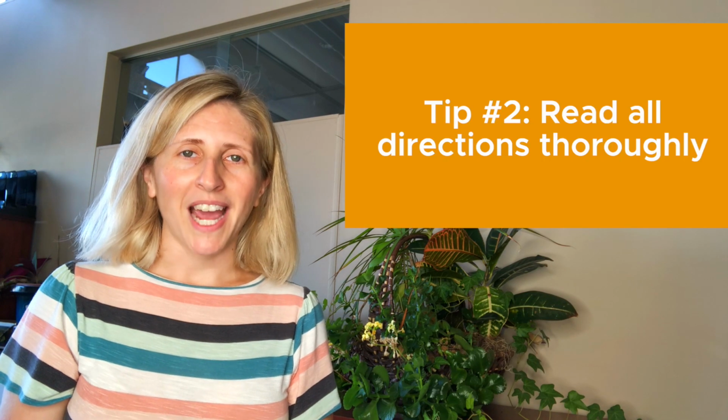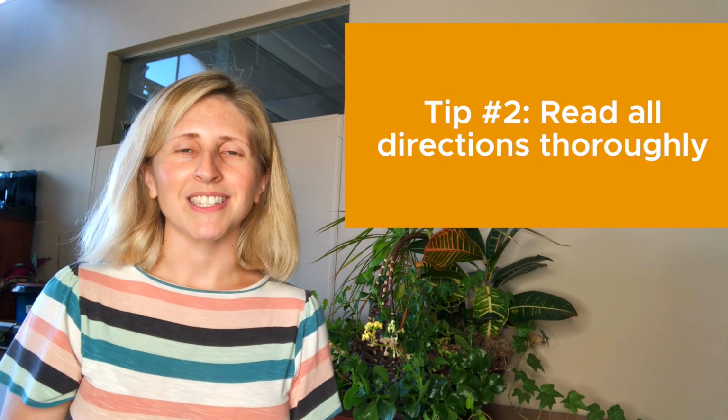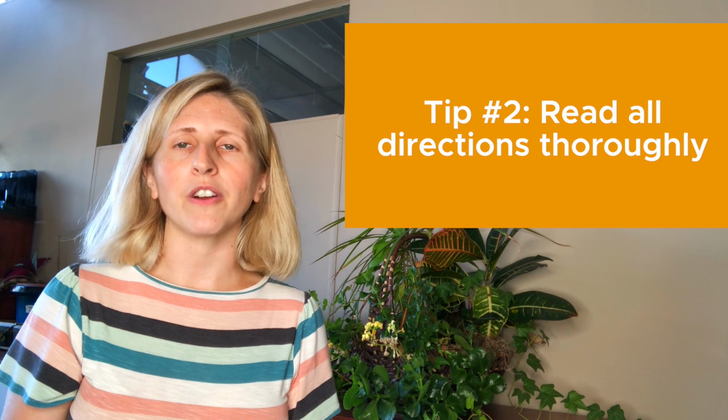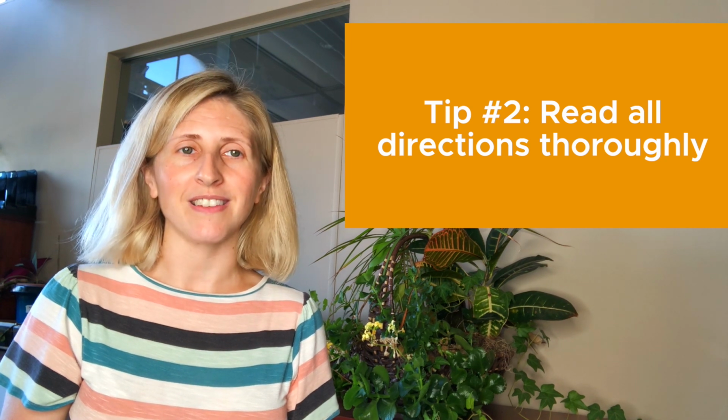Our second tip is make sure you read through all the guidelines, directions, and application questions very carefully before you start filling anything out. You need to make sure your project is eligible for the grant you're applying to. You will also need to know what materials and information are required to complete the application. This includes letters of commitment, budget details, dates, times, locations, and more.